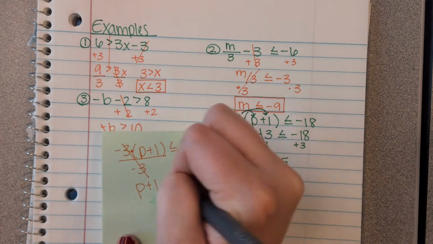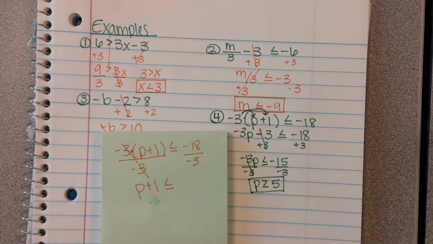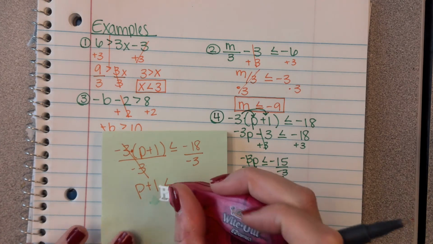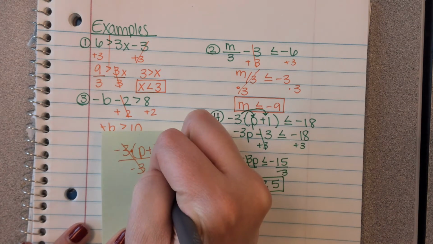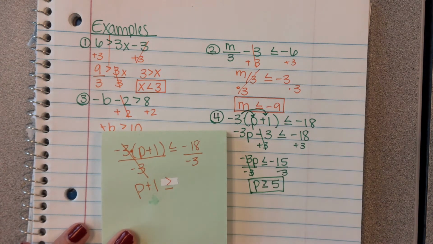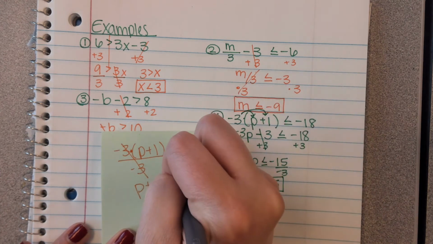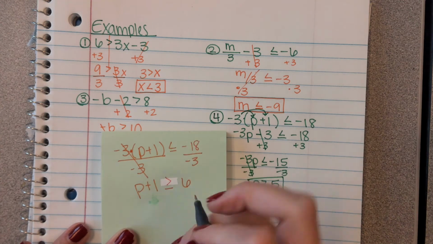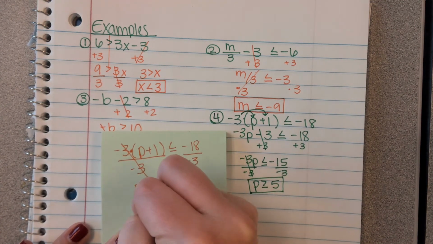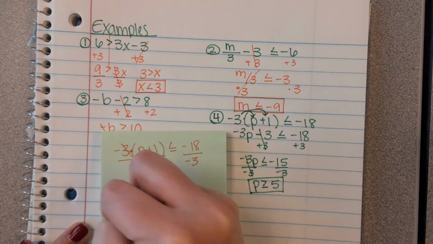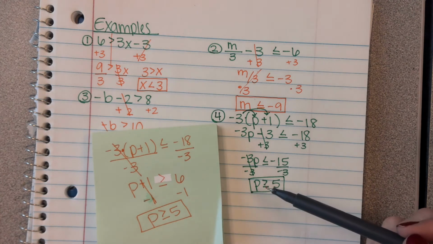So I have p plus 1 is less than or equal to, oh, wait a minute, what do we notice? Did I multiply or divide by a negative? Yeah, I did. So we have to flip that symbol around. So now it's going to be greater than or equal to. Negative 18 divided by negative 3 is a positive 6. Now we have a 1-step, so minus 1. P is greater than or equal to 5. Okay, so we got the exact same answer.